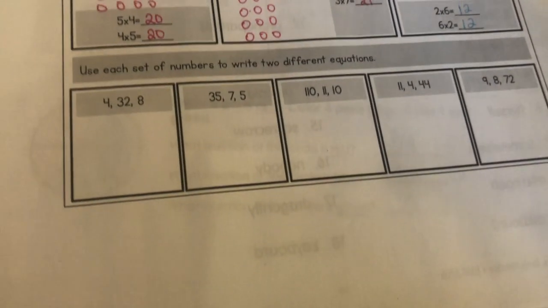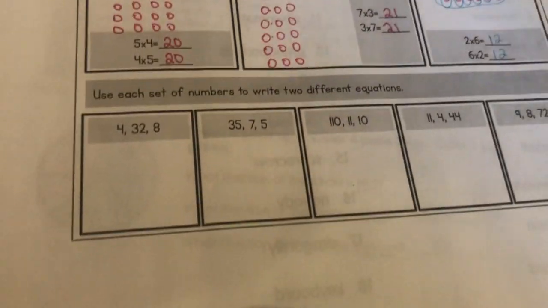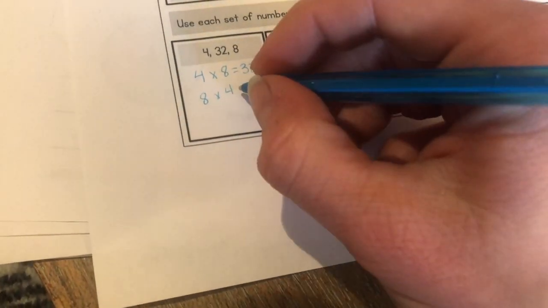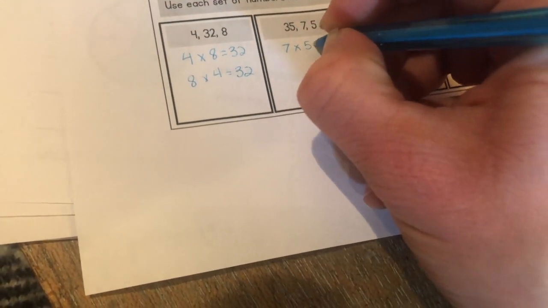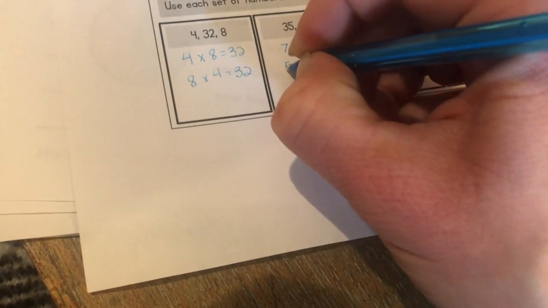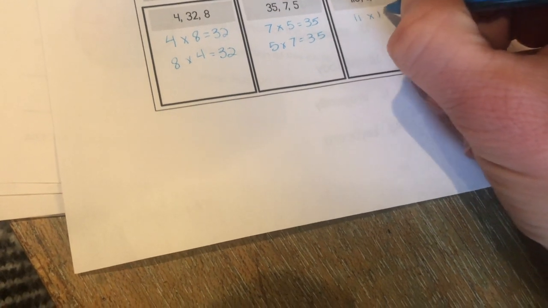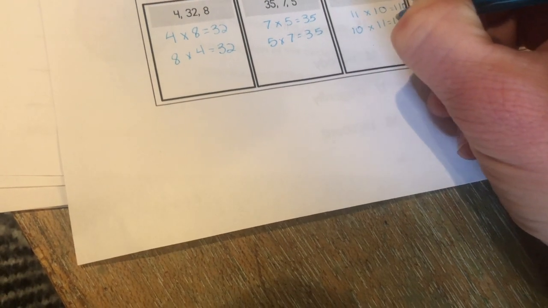Okay, so the next one says use each set of numbers to write 2 different equations. So, okay, look at this. They're making this pretty easy for you. So 4 times 8 equals 32. 8 times 4, oopsie, equals 32. 7 times 5 equals 35. 5 times 7 equals 35. Okay, 11 times 10 equals 110. 10 times 11 equals 110.